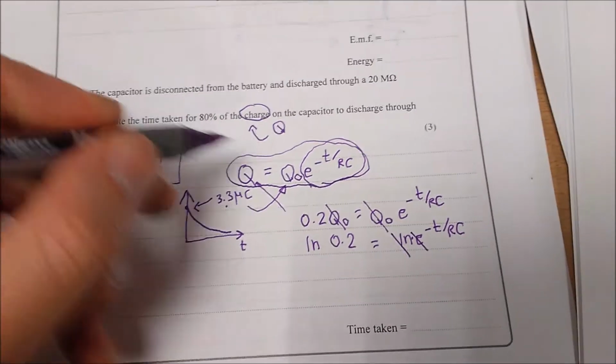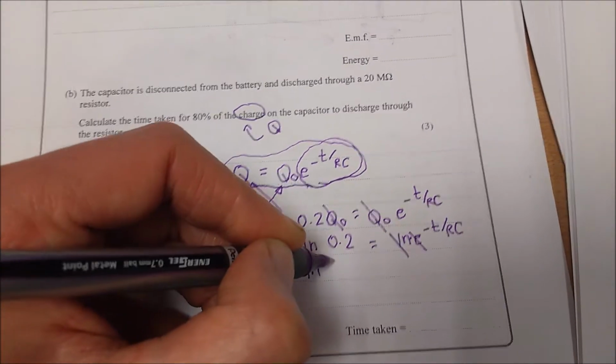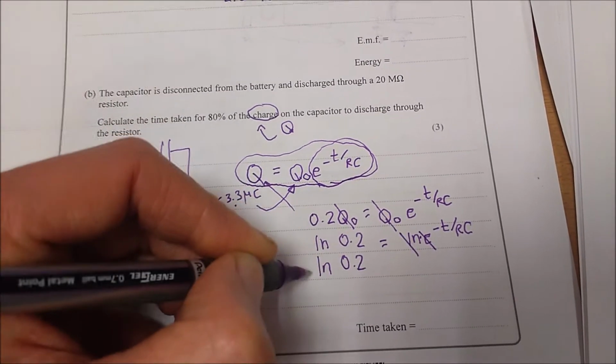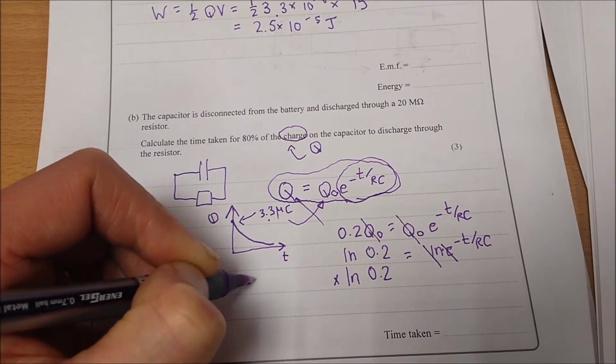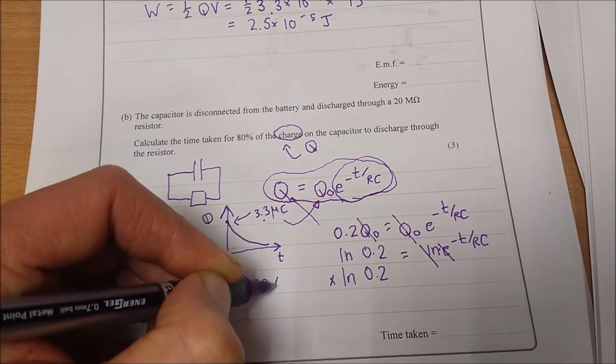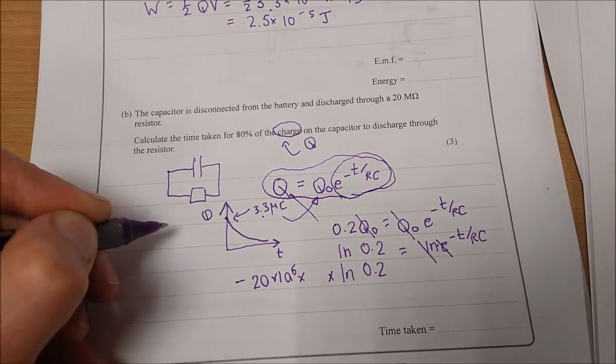We're trying to solve for time, so we need to times by minus RC, so we get ln 0.2 times minus RC. Well, minus RC is minus 20 mega, 20 times 10 to the 6, I'm running out of space here.